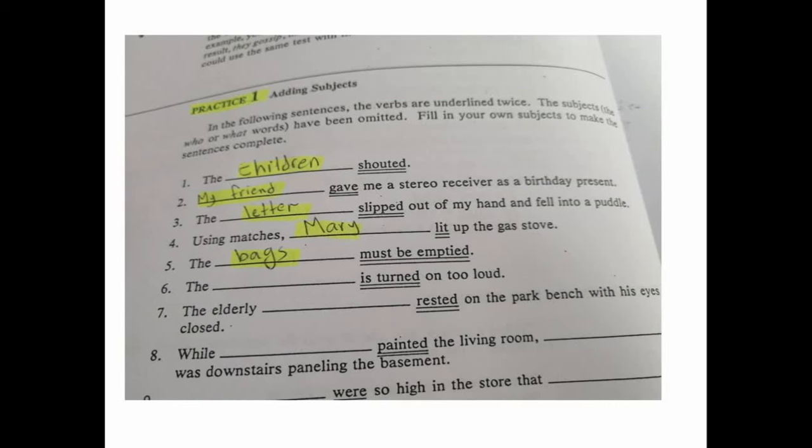So you need to follow and to do everything, even if you find them easy, because just repeating and doing things over and over with much perception and understanding, this is going to help you for the long term. Now, in the following sentences, we have verbs that are underlined twice, but each sentence misses a subject, who or what, okay? So we need to suggest some subjects for these sentences.